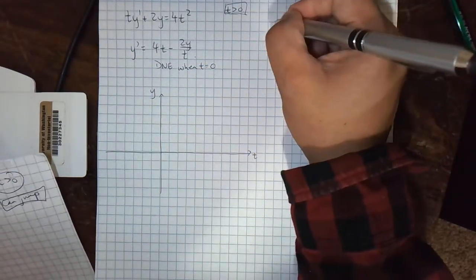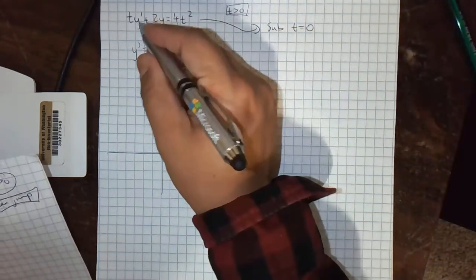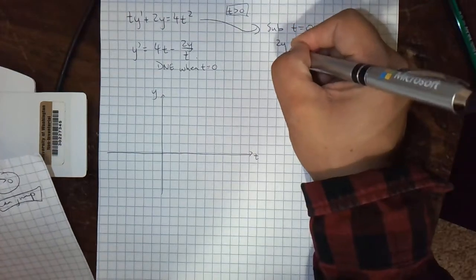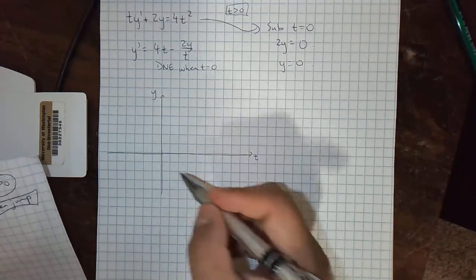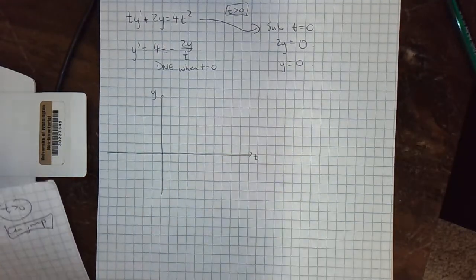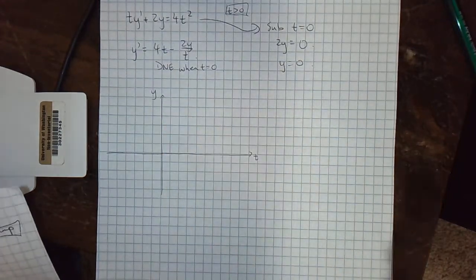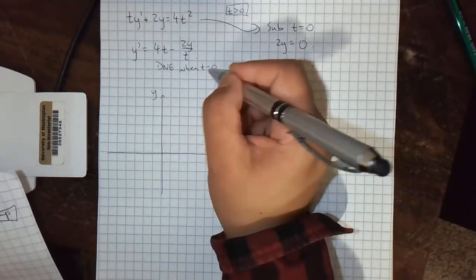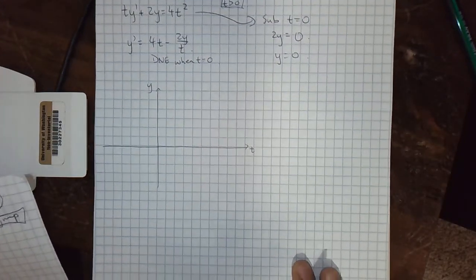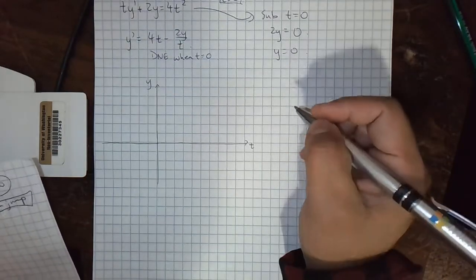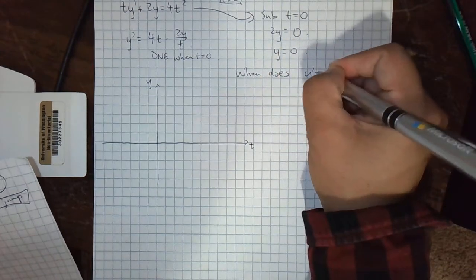Let's just check that. Sub t equals 0. Then we get 0 times y prime plus 2y equals 0. So y equals 0. Okay, so maybe we could argue that the point 0, 0 is on one of the solution curves, but the curve t equals 0 is certainly not a solution curve. Okay, so we cannot sketch vertical slopes here. That was specific to the other problem that we've previously done this in. Okay, so we can still ask, when does y prime equal 0?